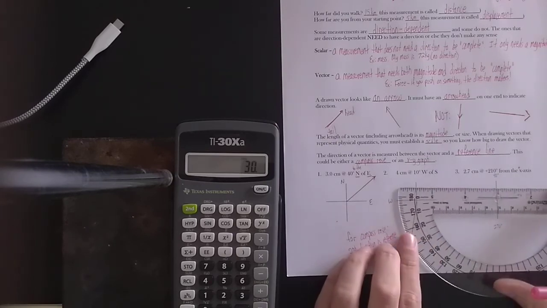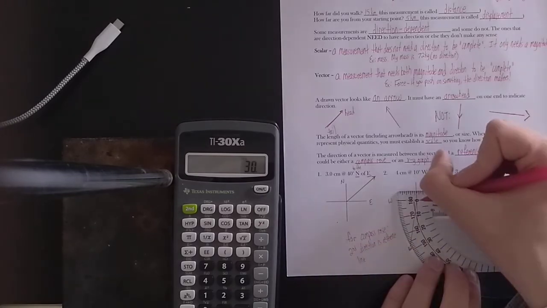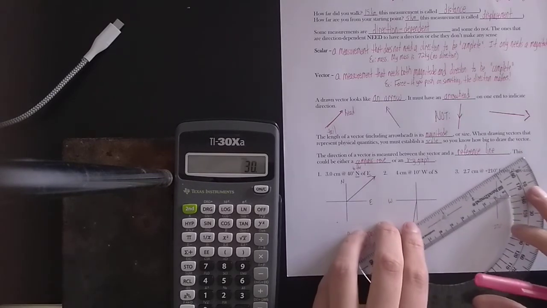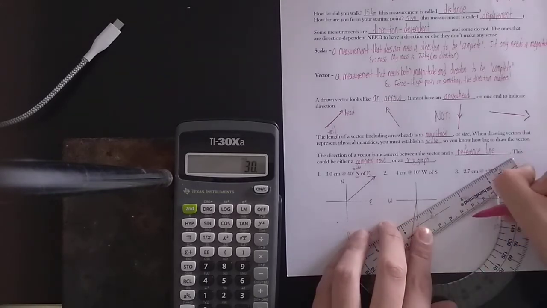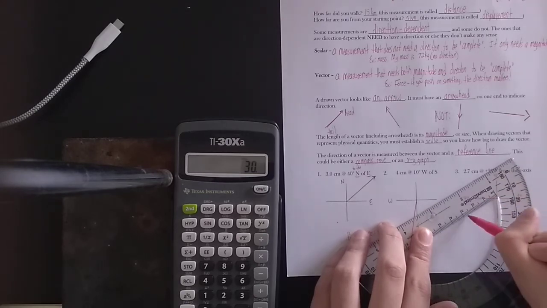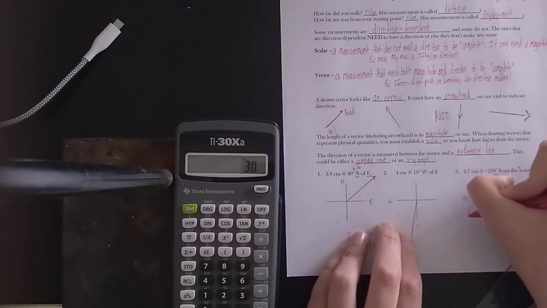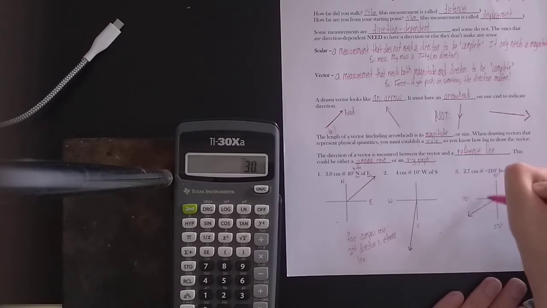So I'm going to line up the protractor with 0 heading towards 180, aligned with 180, and I'm going to put a dot 30 degrees from that 0. There you go. Now I can trace out 2.7 centimeters. I know this is upside down. This is hard for me to read too. From the origin along that line. It should look something like this. Okay? So 2.7 centimeters at 210 degrees from the positive x-axis. The angle we're measuring is this one right here, this big obtuse angle.